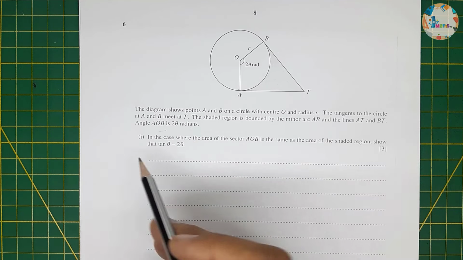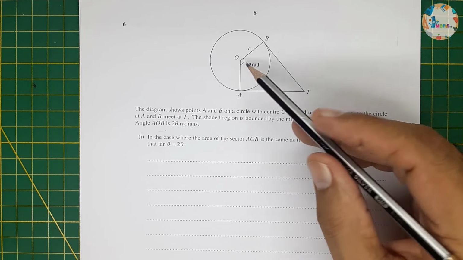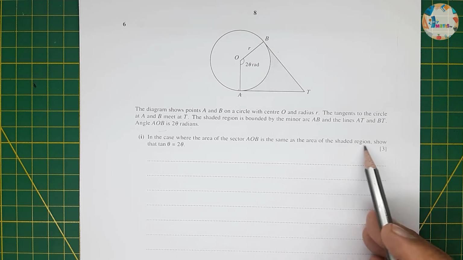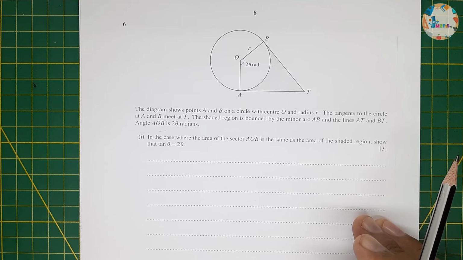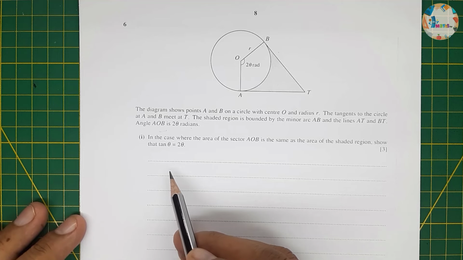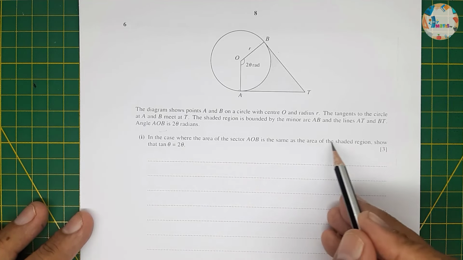Part a: in the case where the area of the sector AOB is the same as the area of the shaded region, show that tan theta is equal to 2 theta. For this question, we will first find the area of the sector.